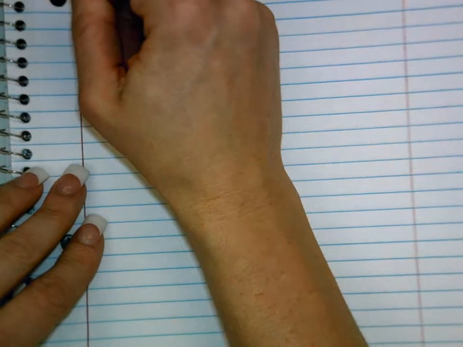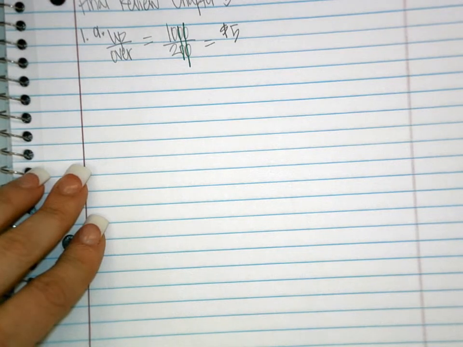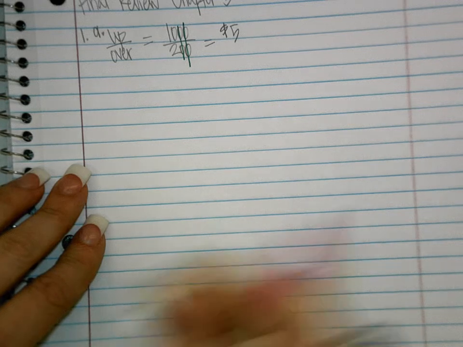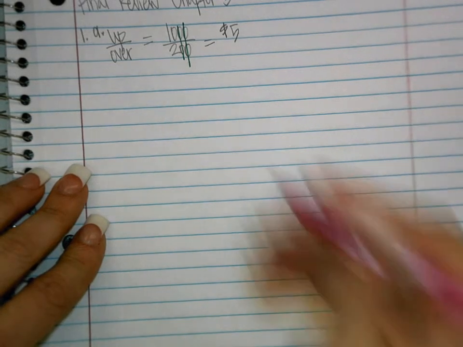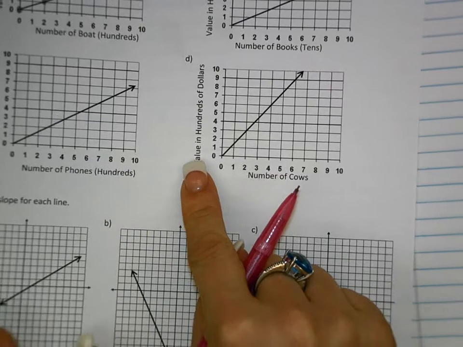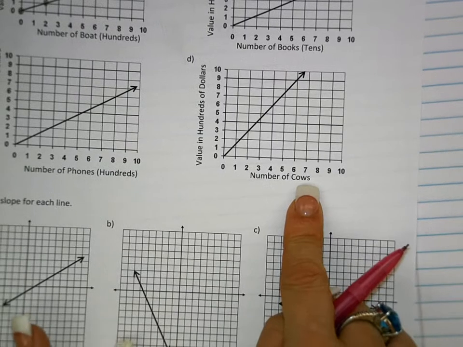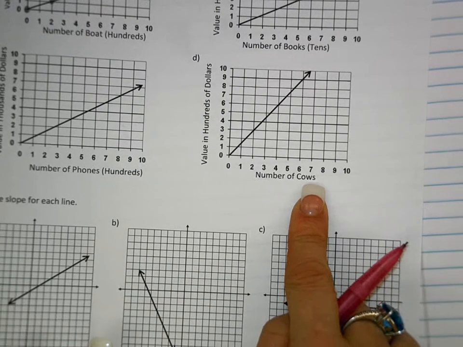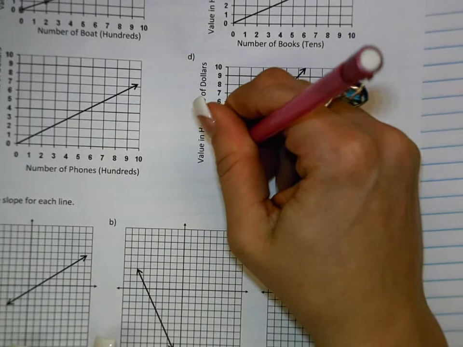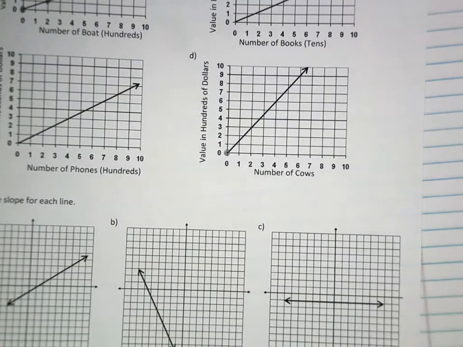So that was the A part. Let's look at number D on there. I'm going to do 2 of them on this one. For D, it says value in hundreds of dollars and the number of cows. So we're figuring out how much each cow is worth, basically.